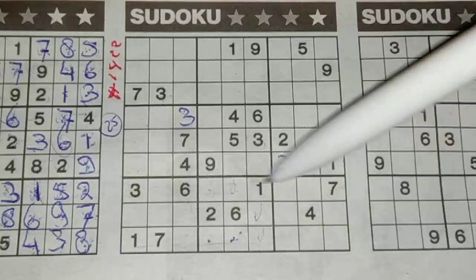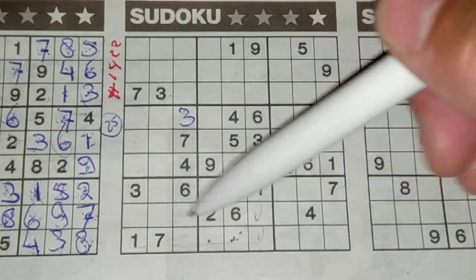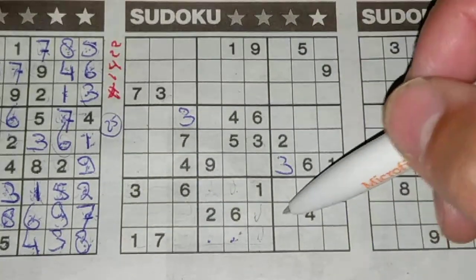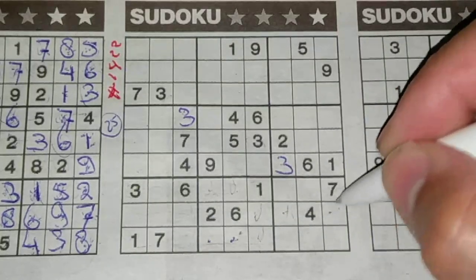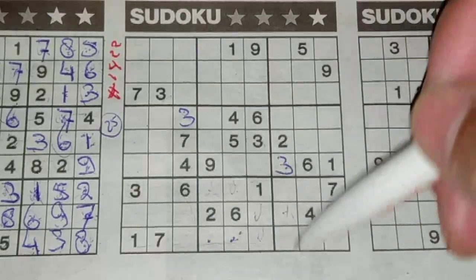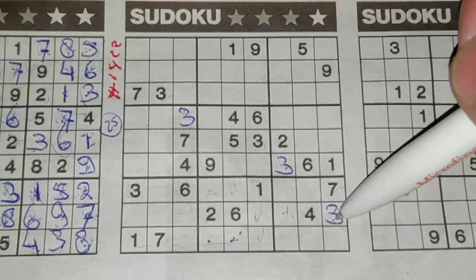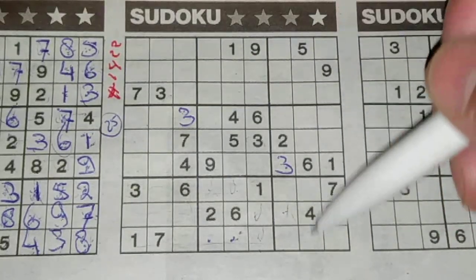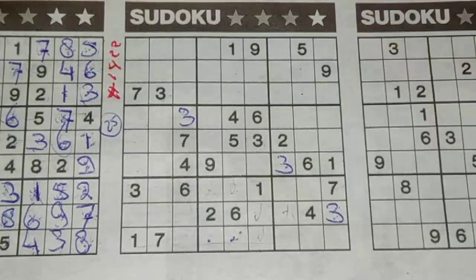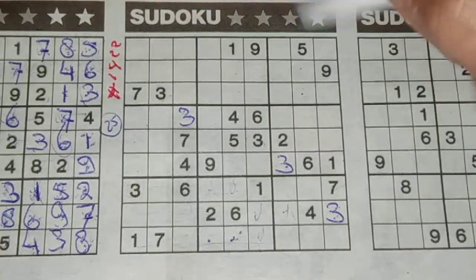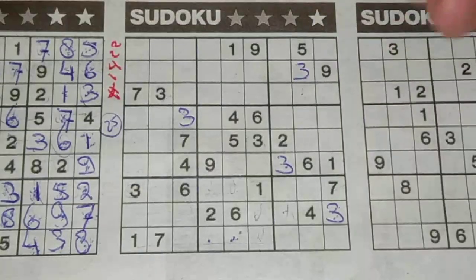In that row, we have a 3 over there. So in the row between, the only two places for the 3 should be here or there. We see here 3, no 3 there, 3 should be there. 3 in this column, 3 in the last column. So the column between, the only two places for the 3 should be here or there. We see here 3, no 3 there, 3 should be here.